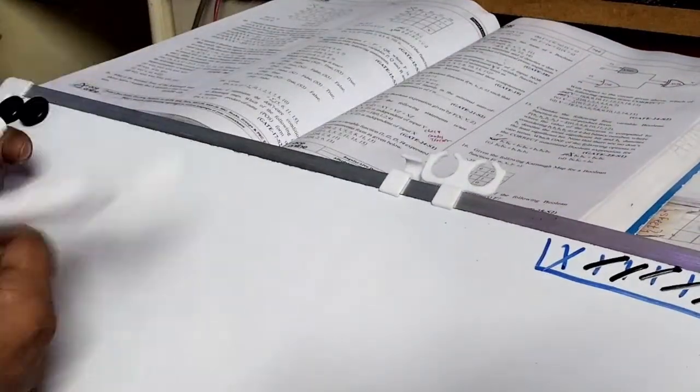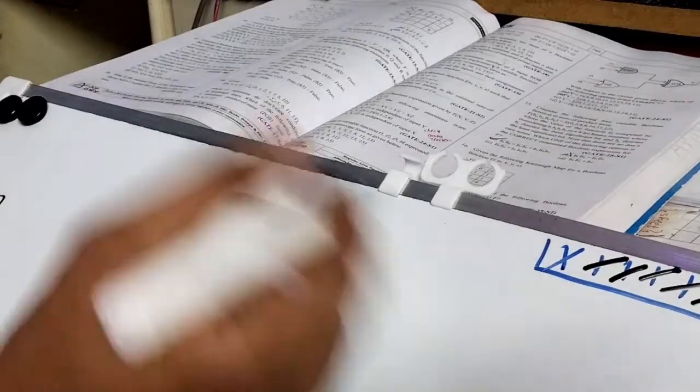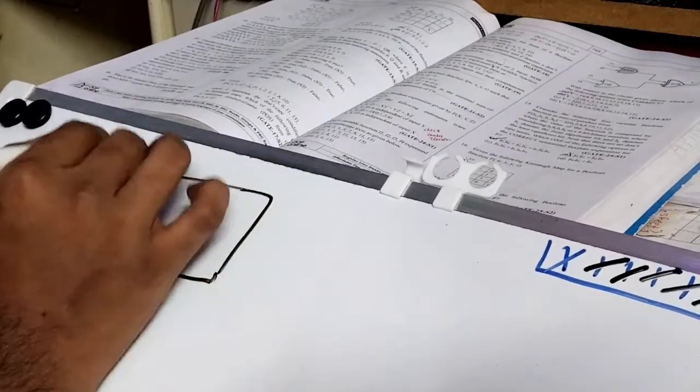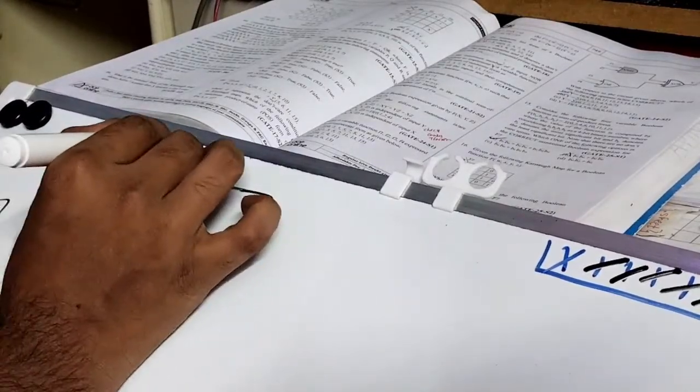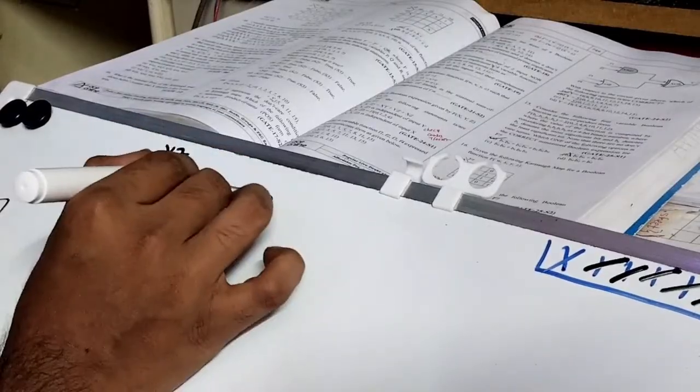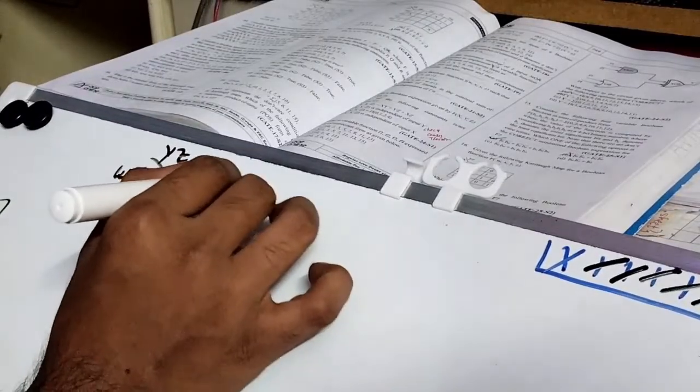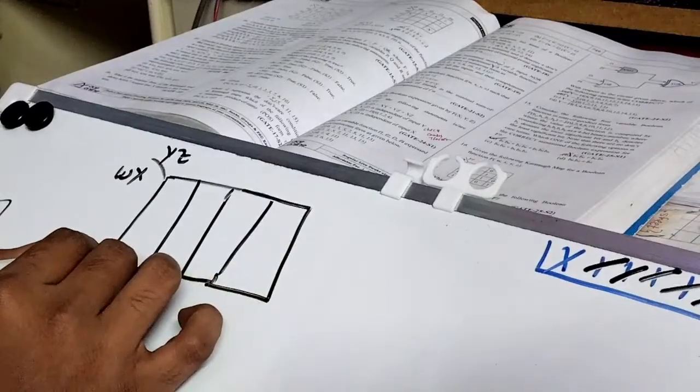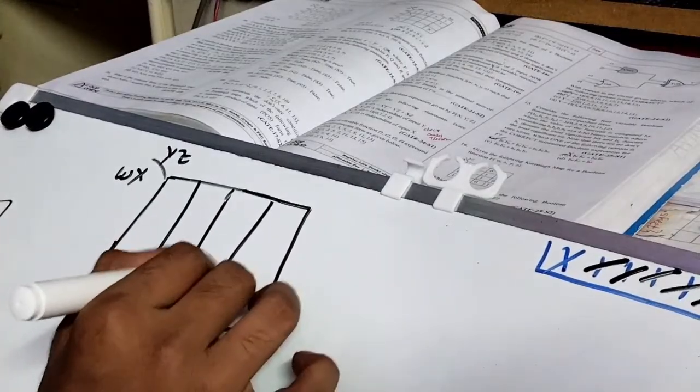Given the following, they have given a K-map with variables X, Y, and Z.